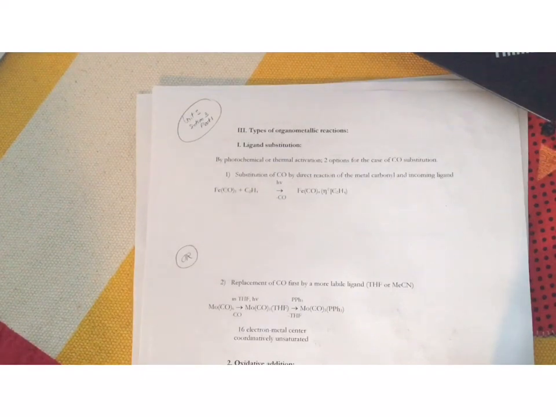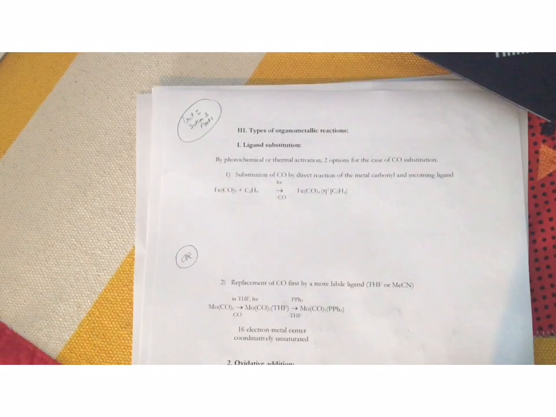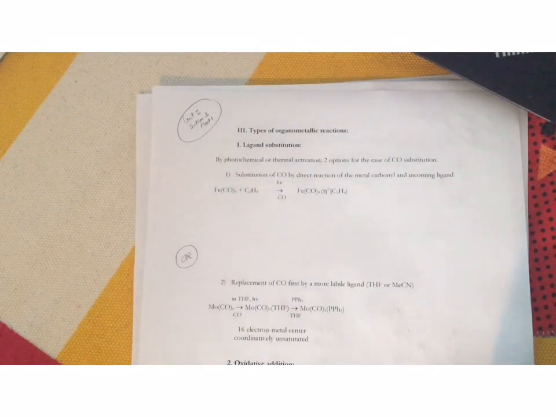We can also have ligands migrating, or groups of elements migrating, and finally we can also eliminate at least one element from a complex. So we'll go through substitution reactions, oxidative addition reactions, migration reactions, and finally elimination reactions. Those are the four main types of organometallic reactions that are very useful for the purpose of this course, especially in light of looking at catalysis. So let's start with the first one, the ligand substitution.